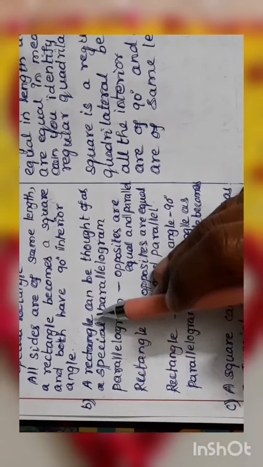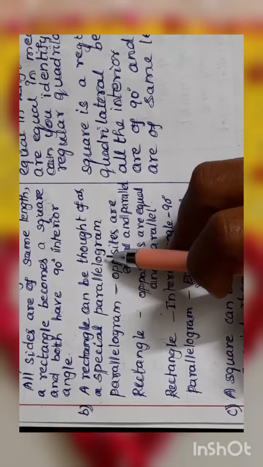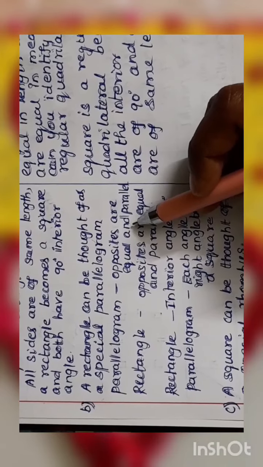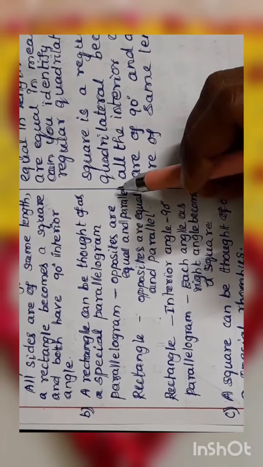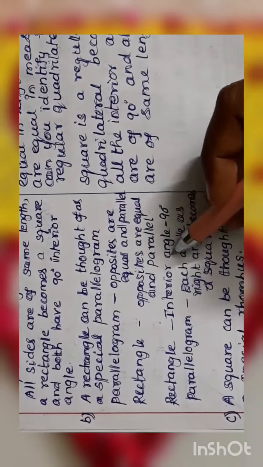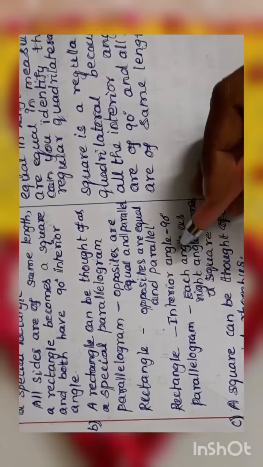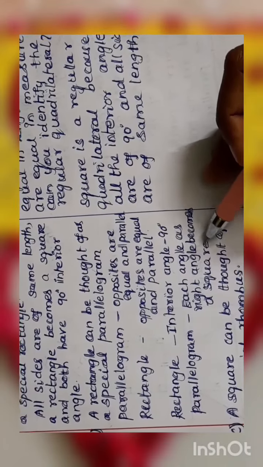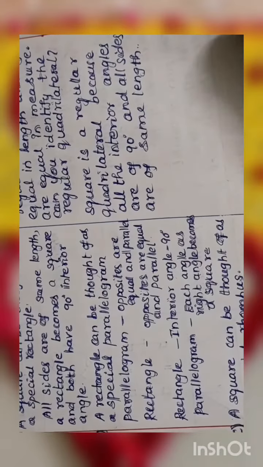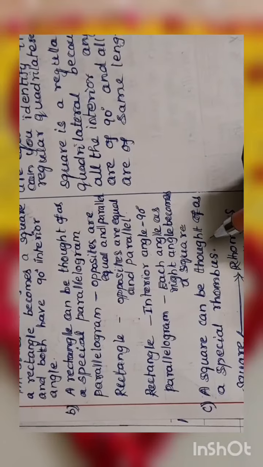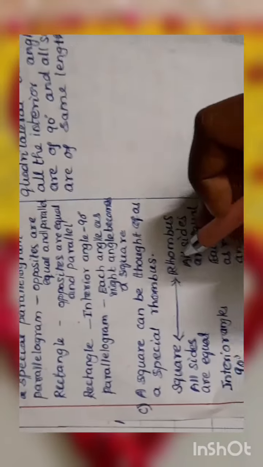So next one, a rectangle can be thought of as a special parallelogram. First we list the parallelogram property: the opposite angles are equal and the opposite sides are equal and parallel. In a rectangle also, opposite sides are equal and parallel. The interior angle is 90 degrees, and a parallelogram where each angle is a right angle becomes a rectangle. So we call it a rectangle can be thought of as a special parallelogram.